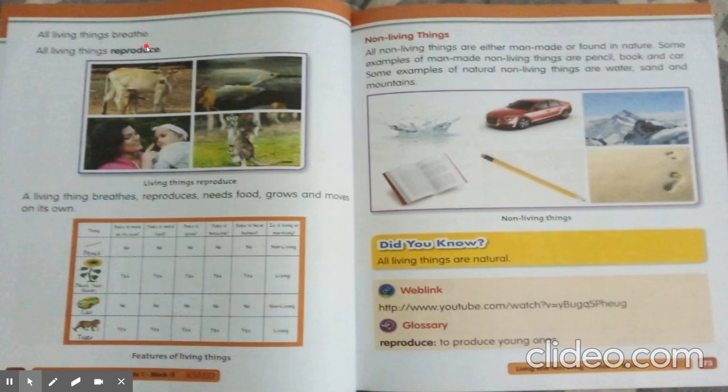All living things breathe. As I said, all living things breathe. All living things reproduce. That is, they give birth to children, either animals, plants, or human beings.